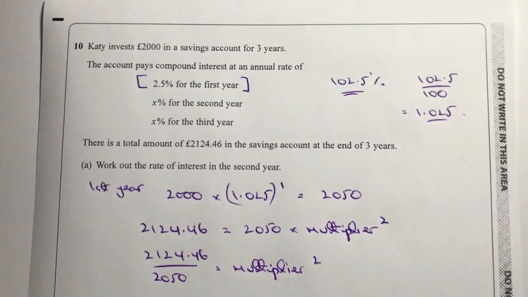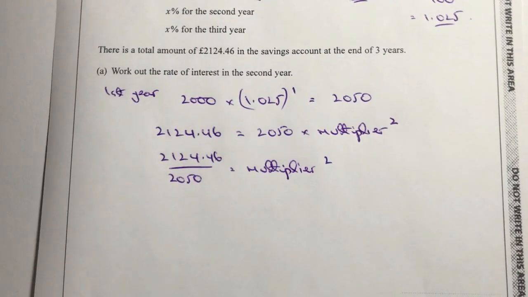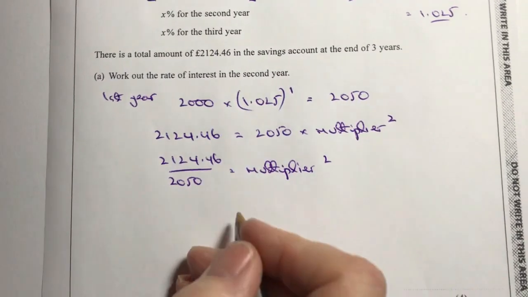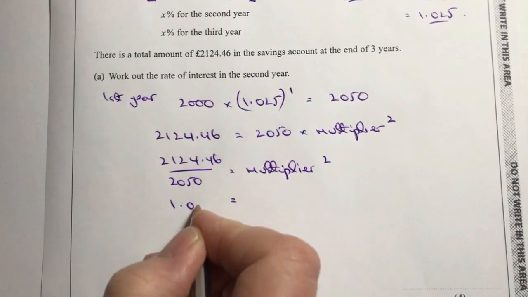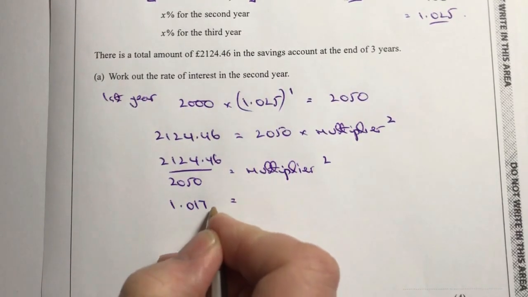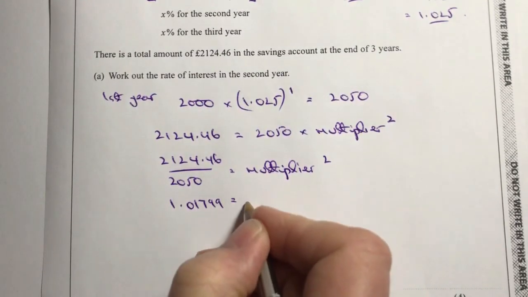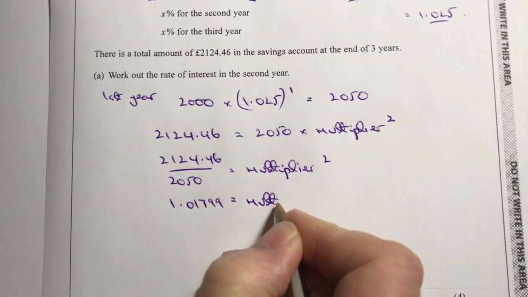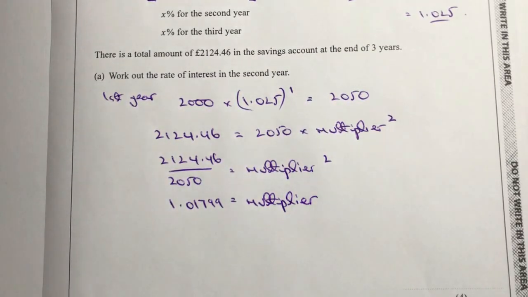Okay, pop that into your calculator, and what you'll end up with is a value of the multiplier at 1.017, and so it goes on a little bit. Actually, I'm sorry, I've not given myself a lot of room here, but that's the value of the multiplier.